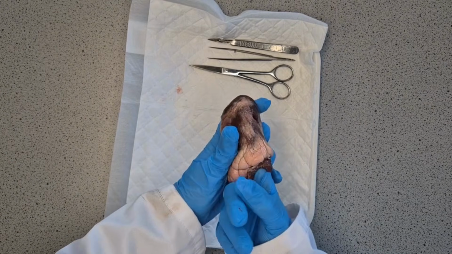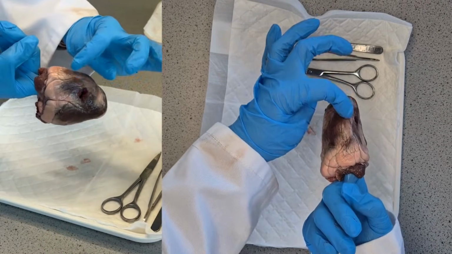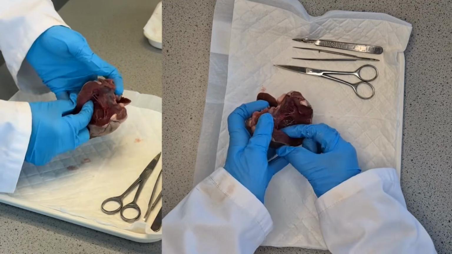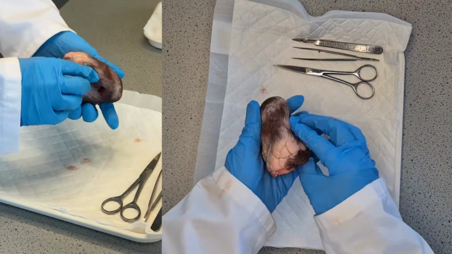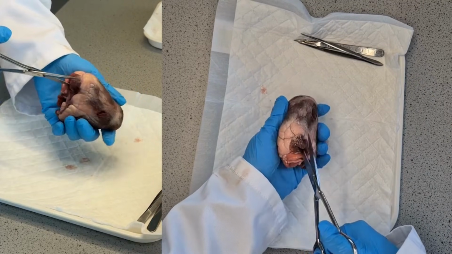So now, same thing again, I've put my finger through the atrium, so I know that that's definitely going to go down into the ventricle, and I'm going to cut through this bit, and I think this is the left side, judging by how thick it is, so this must be the right. So let's have a look just to confirm.